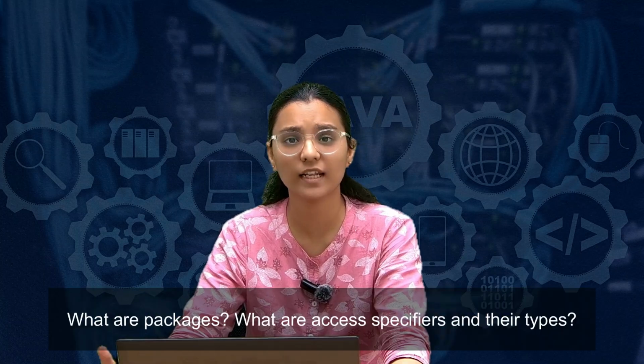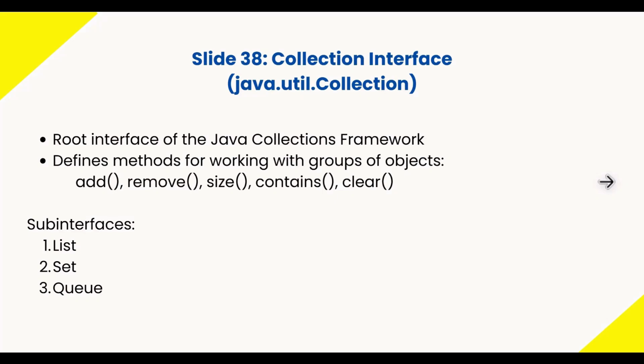In the last video, we saw what packages are, what access specifiers are, and their types. Today we are learning about the most important concept in Java, the Collection framework. So let's start. The collection framework is an important topic, so let's begin now.